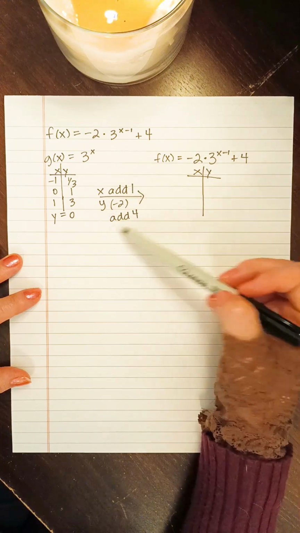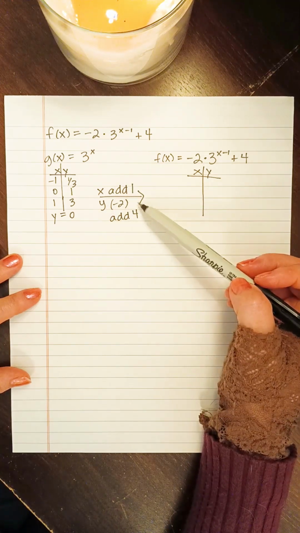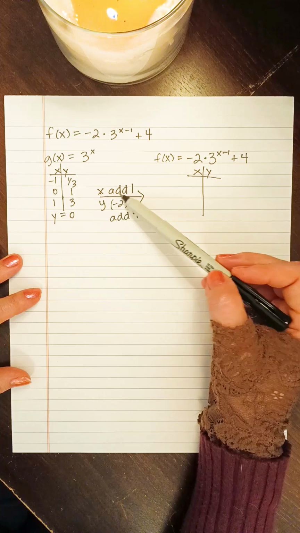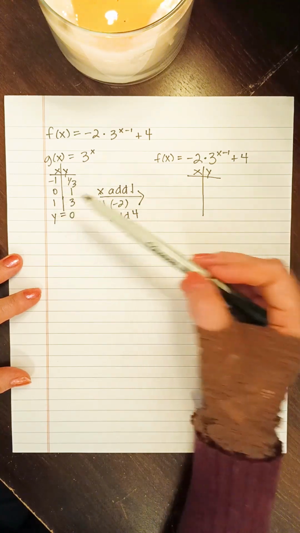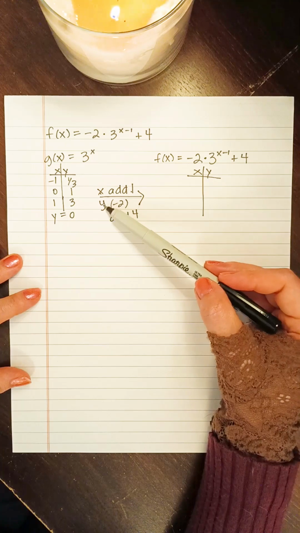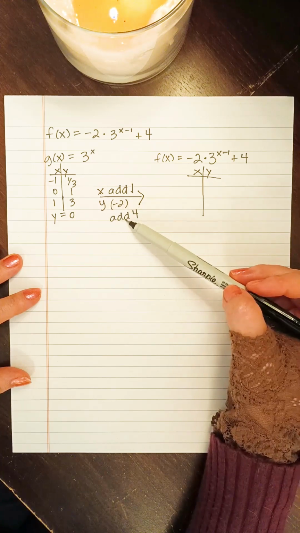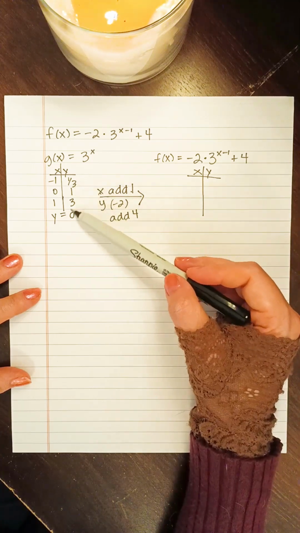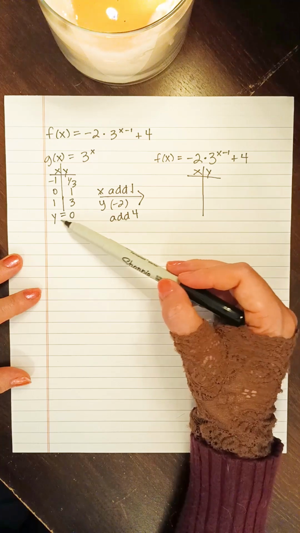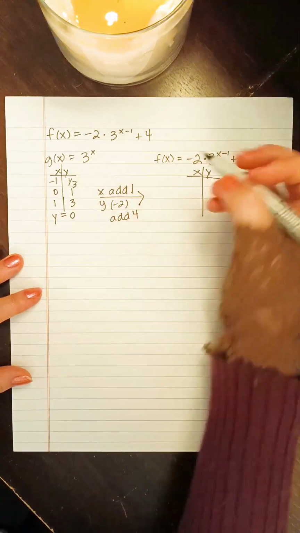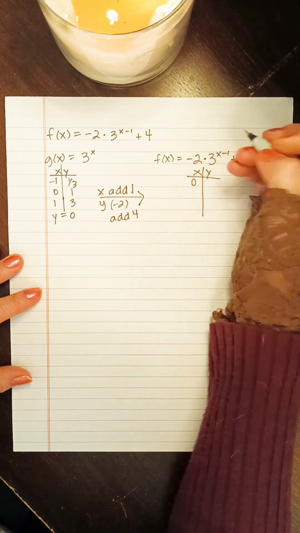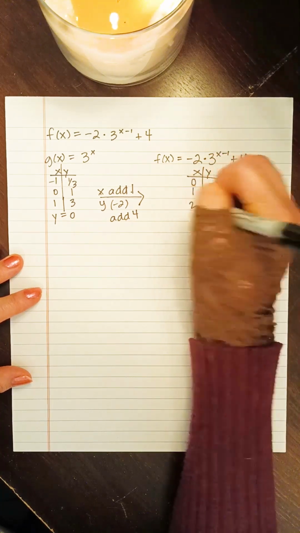So let's go and do our arithmetic that's going to do our transformations for us. To all the x values, I'm going to add 1. And then to all the y values, I'm going to multiply them by -2 and then add 4. That includes our horizontal asymptote, because that's also a y value. So -1 plus 1 is 0, 0 plus 1 is 1, 1 plus 1 is 2.